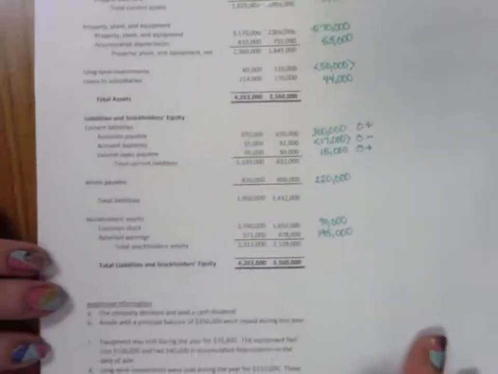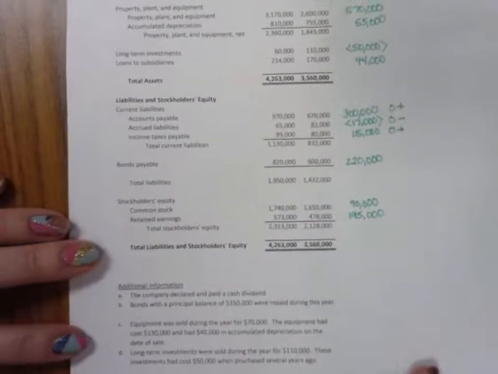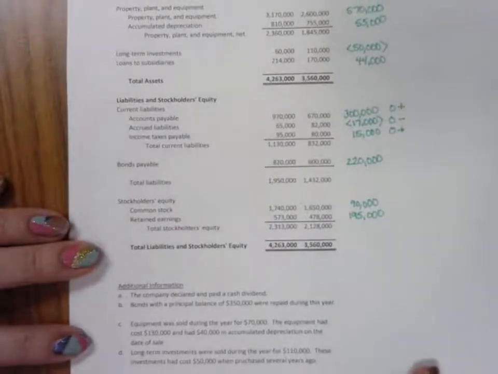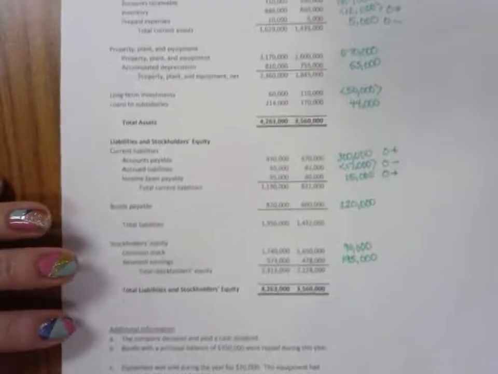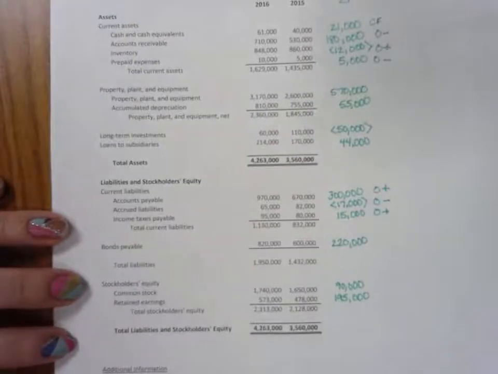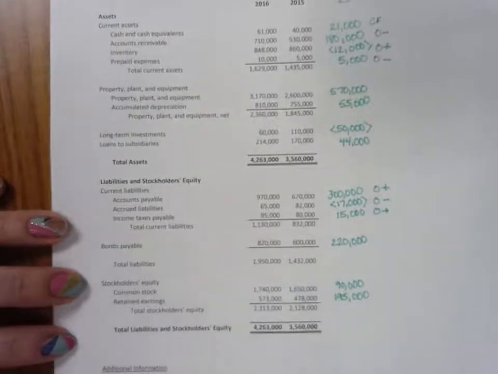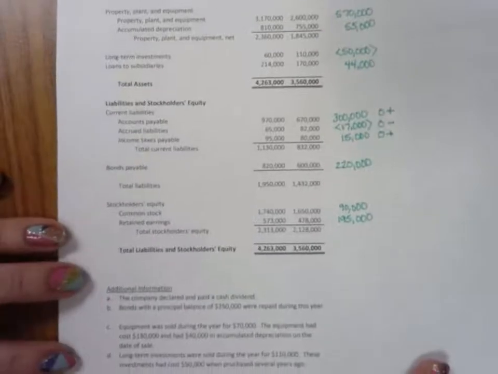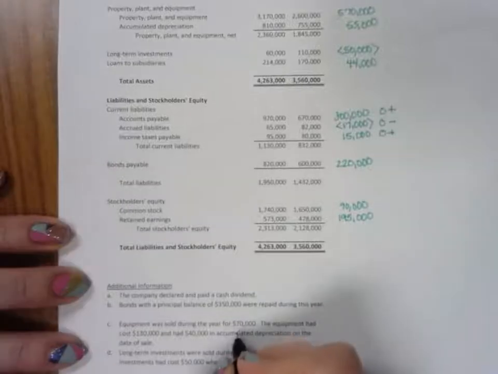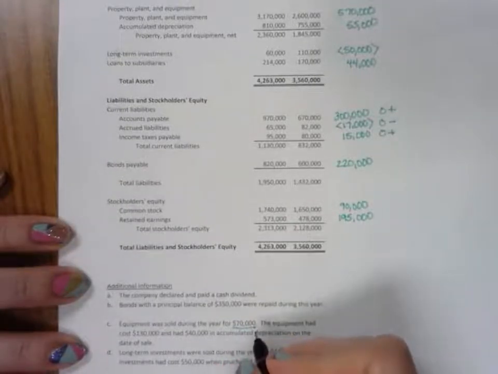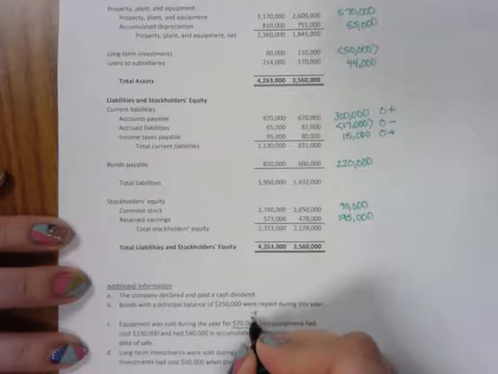Okay, so we've kind of done the easy ones, and then we have to scoot down here. And we have to read some of this stuff. So the first thing we're going to look at is property, plant, and equipment, just because I'm going straight down the balance sheet. And we have to go down to a year for $70,000. Remember that $70,000 is our proceeds. That goes in investing. It's the cash we got for the sale of the equipment, and it goes in as a positive.